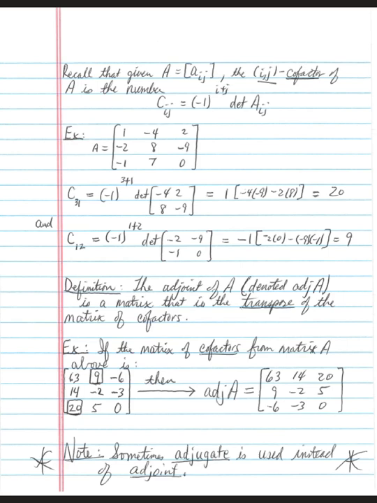The 3, 1 cofactor: we have negative 1 to the 3 plus 1, which is 4. Negative 1 to an even power is positive 1. If you ignore row 3 and column 1, then these 4 values are the ones you still have. We take the determinant of them. So that's 36 minus 16 times positive 1, that's 20.